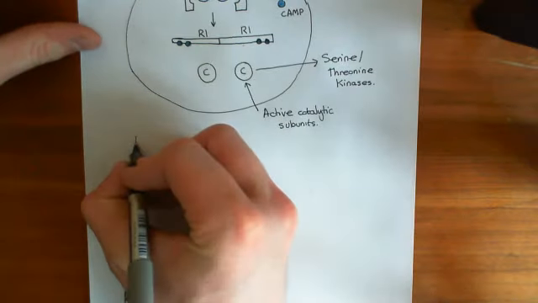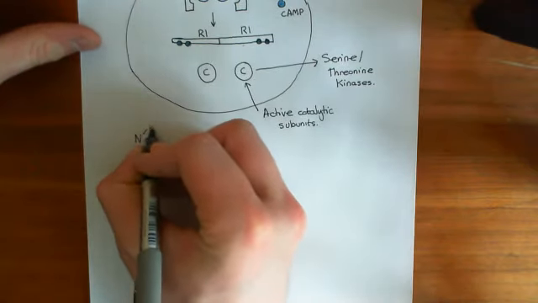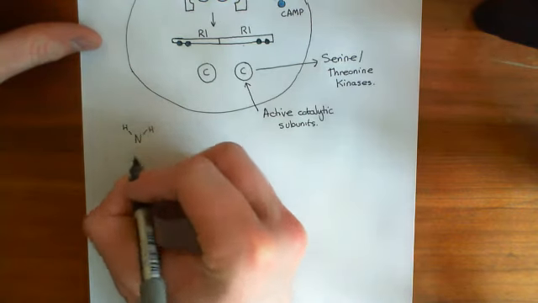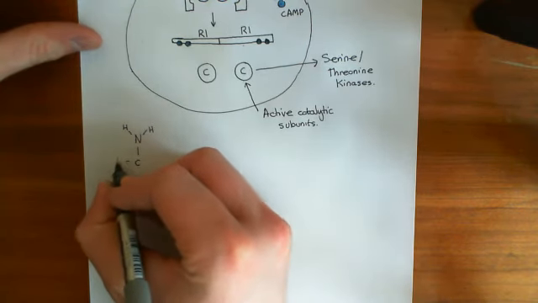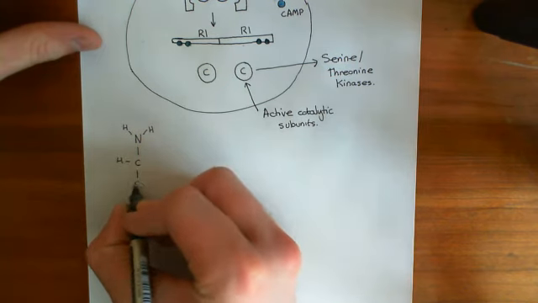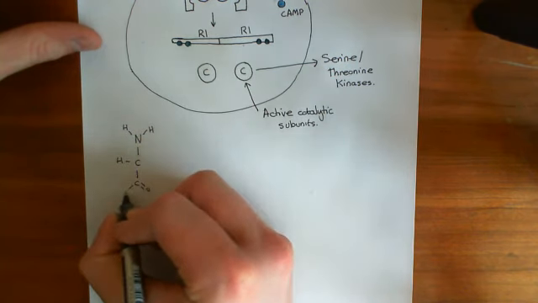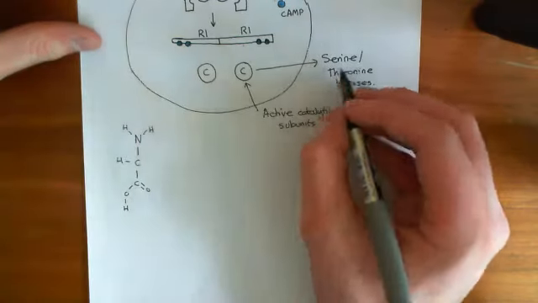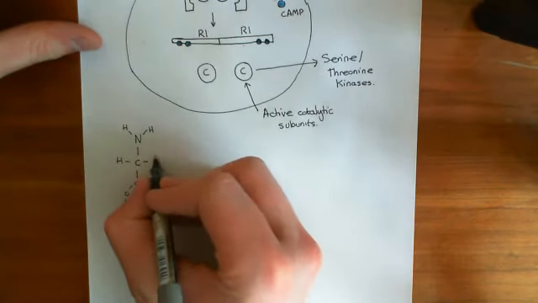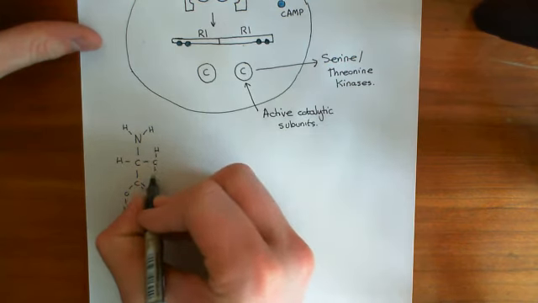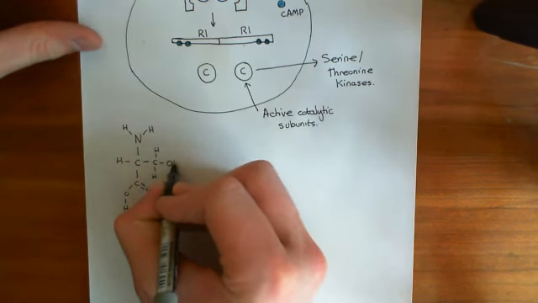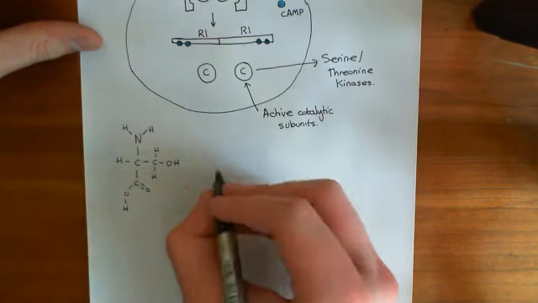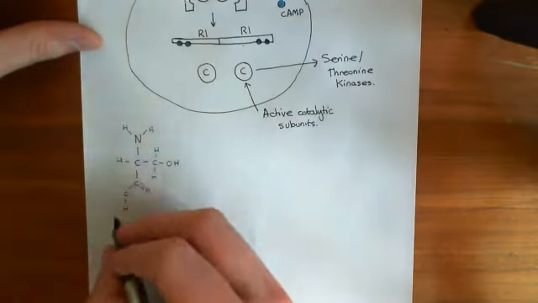So the basic amino acid structure is that you have an amino terminus up here, then you have the alpha carbon here with a hydrogen, and then the carboxyl group down here, like so. Then in serine, the R group is a methylene group with a hydroxyl group on there. So that's serine.